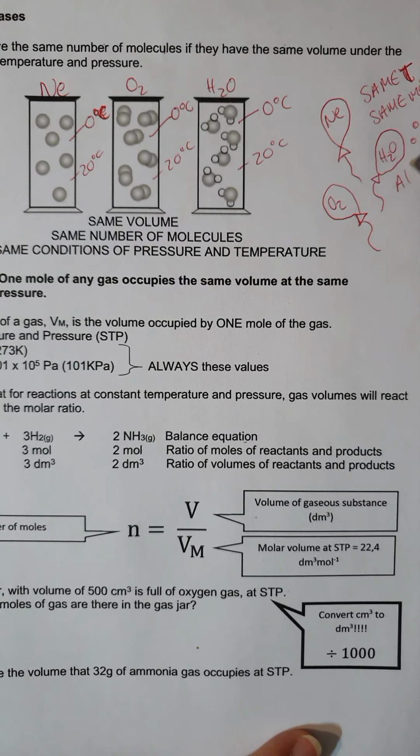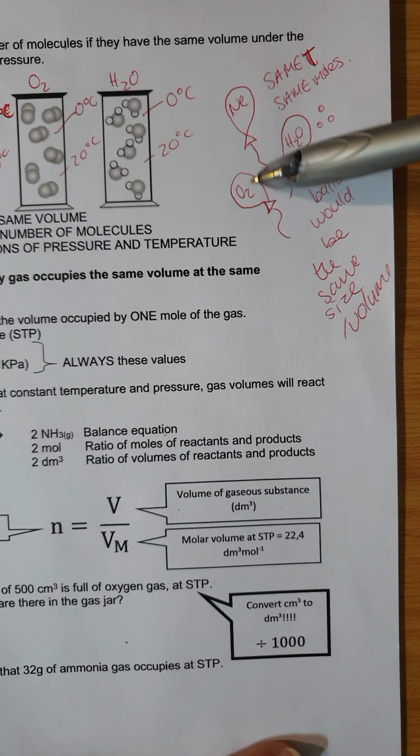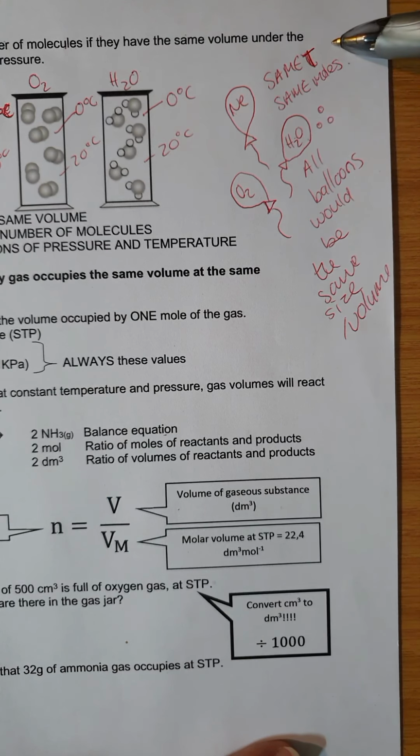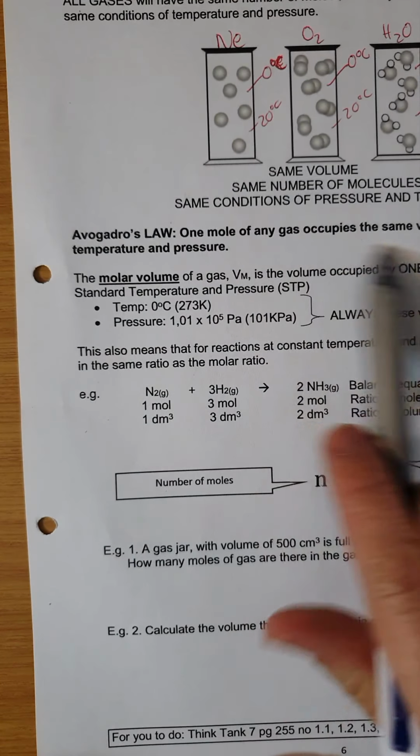Therefore, all balloons would be the same size or volume. I'm sorry, I did all of that without you seeing. So oxygen, neon, and water in a balloon, if they were the same temperature and the same number of moles in each one, then all the balloons would be the same size or the same volume. That's basically what's been said here.